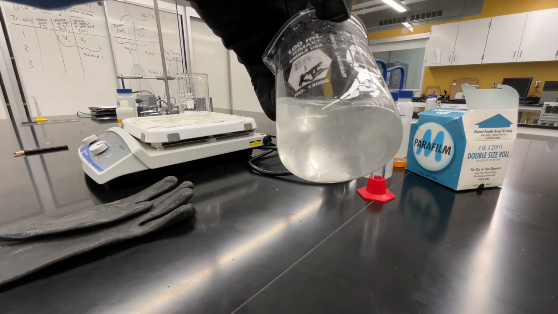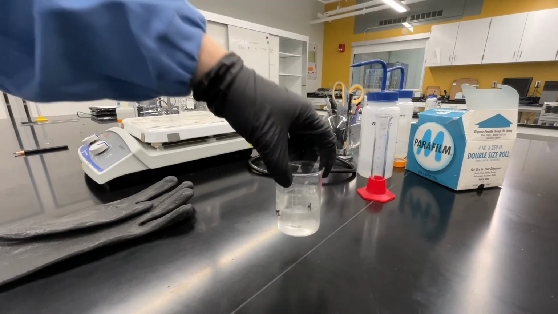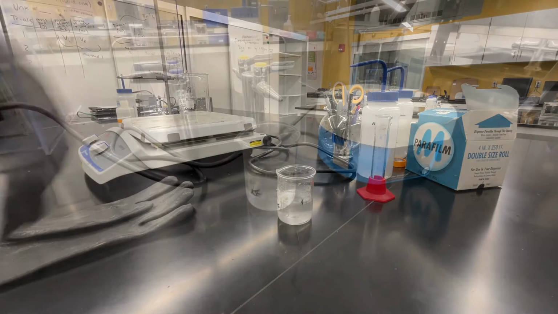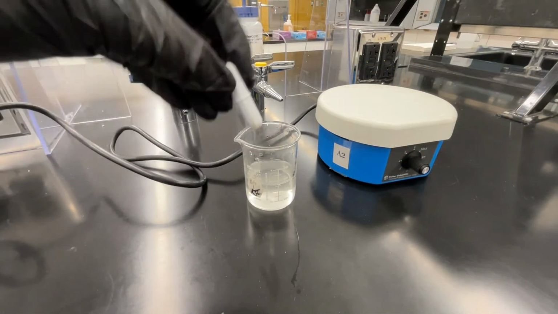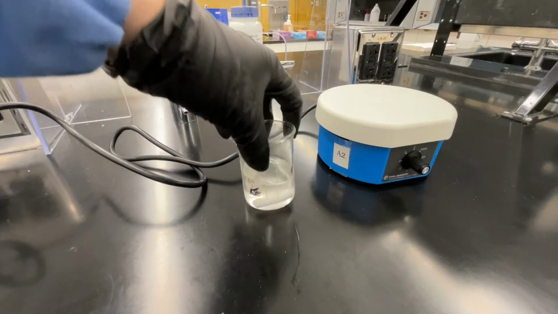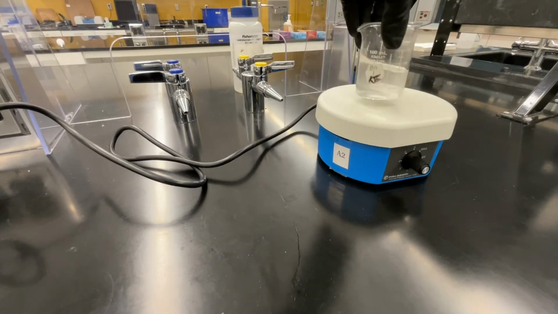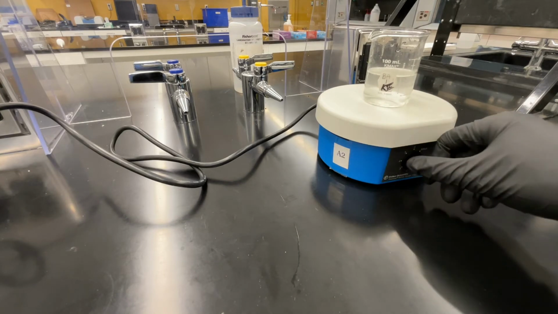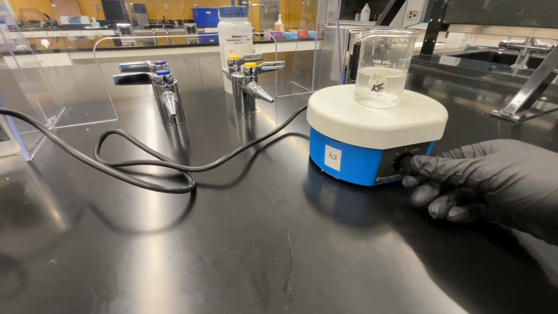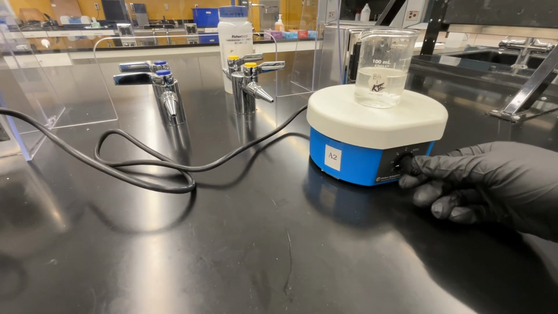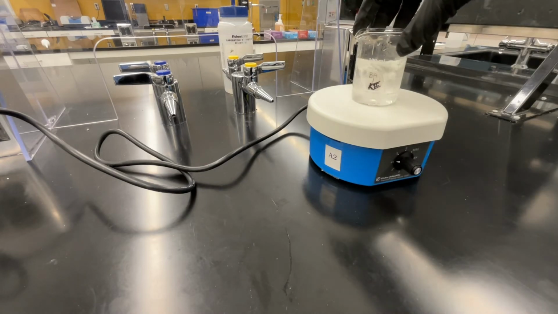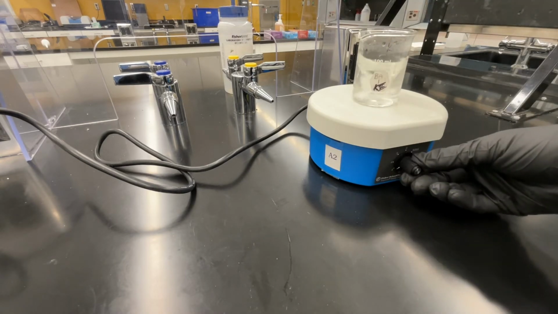To give the reaction time to complete and to fully form the precipitate, we're going to allow the reaction to cool to room temperature as we stir it for 5 minutes. You want to put this on a stir plate that is not heating. We have separate stir-only plates that you can use for this purpose. Stir this mixture gently for 5 minutes as you allow it to cool to room temperature.